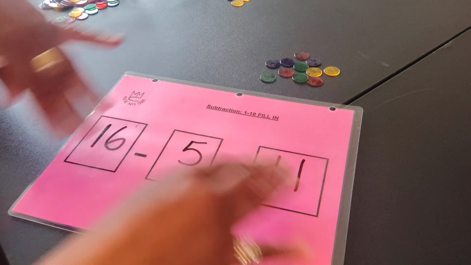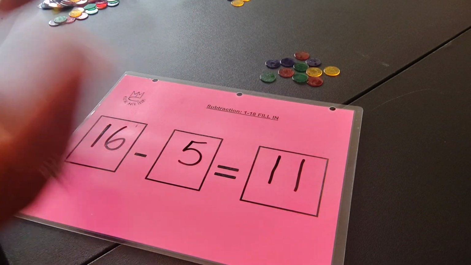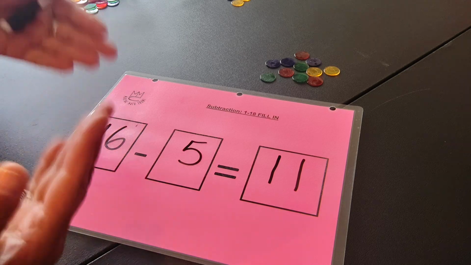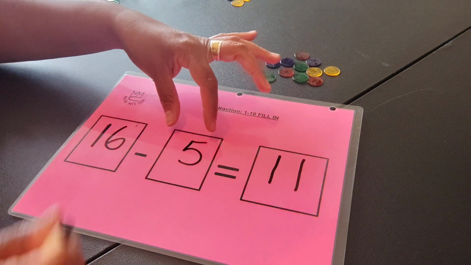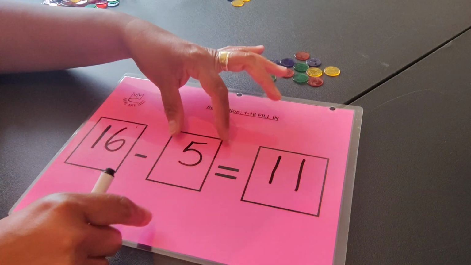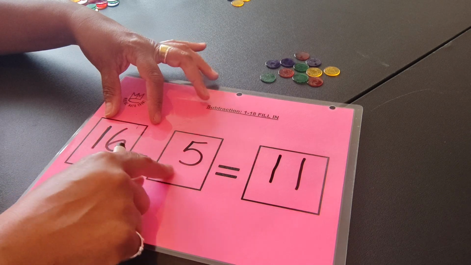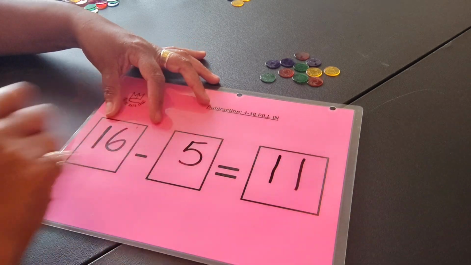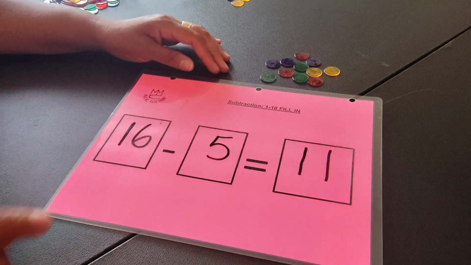Now, once they get past this, it's okay. We don't even have to use this template much any longer. But again, the idea is to show that you are removing or subtracting this second number here from this number. So 16 minus 5. What is left? 11. Okay? Making math count.